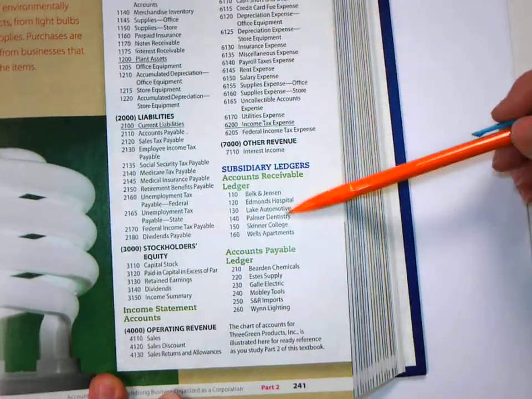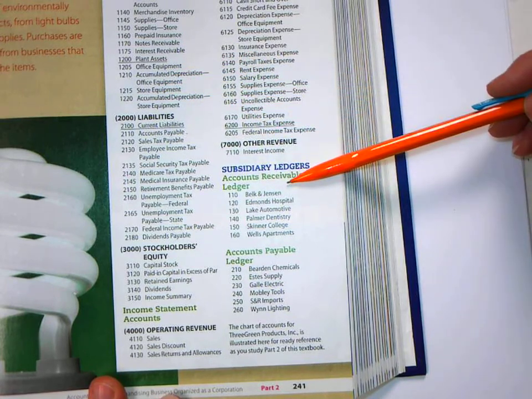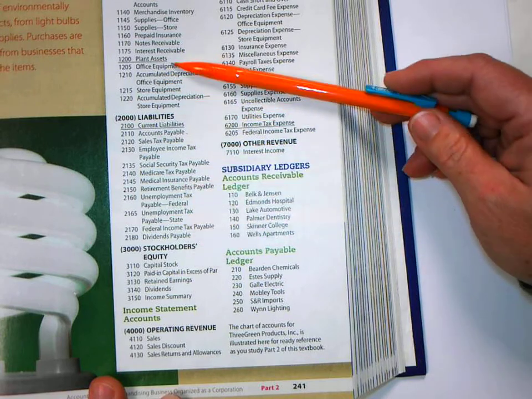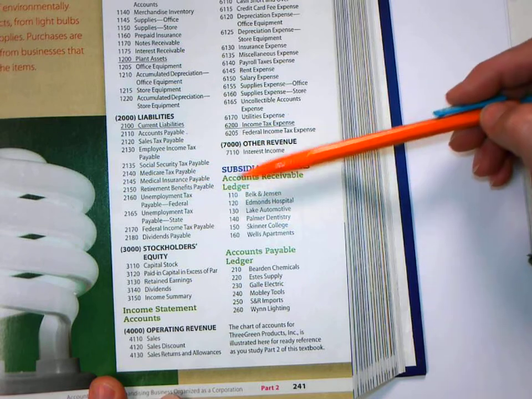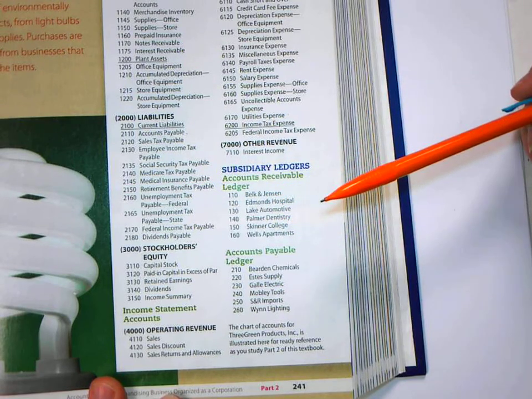So now we're kind of keeping track of it in two ways, but it's a little bit cleaner this way so that we don't have a huge amount of accounts added because of the individual companies that we do business with. Okay?